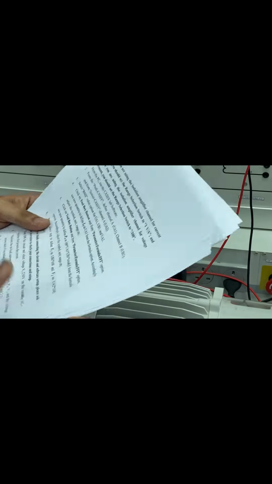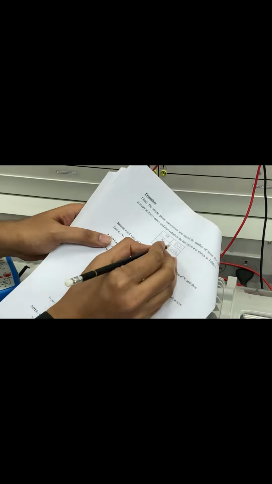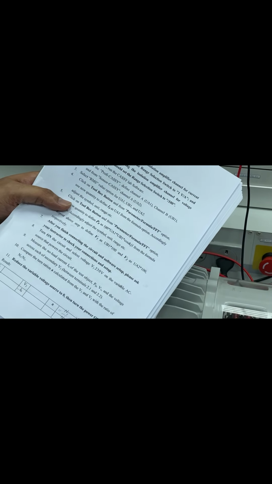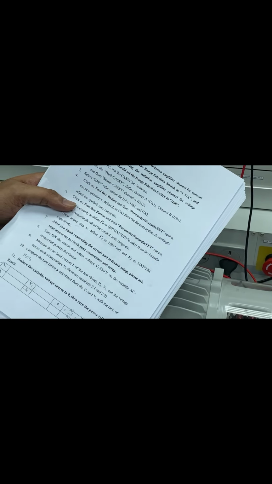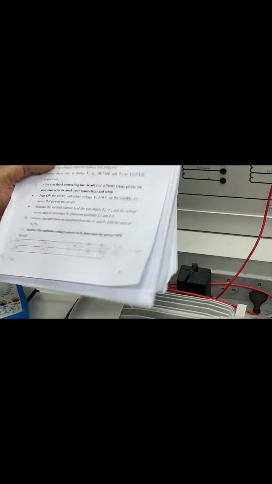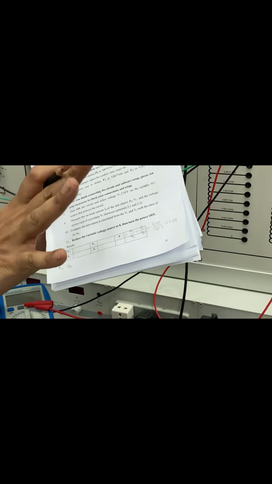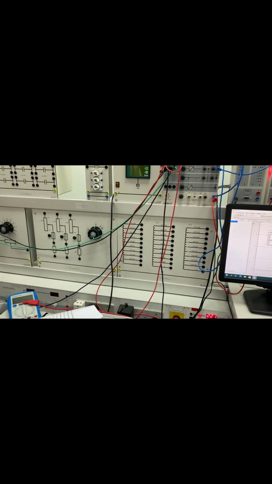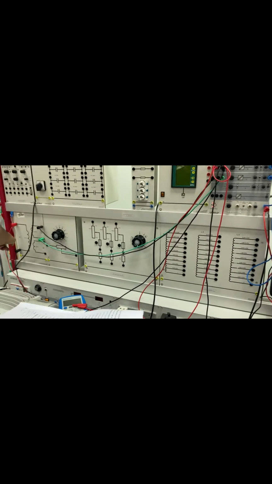The value calculated from the turns is 1.85. Now 220 divided by 116.4 gets 1.89. So you see, the thing we learned in the lecture class, V1 by V2 equals N1 by N2, we have seen from practical live data. V1 by V2 is matching with the number of turns in the primary and secondary as well. Clear?